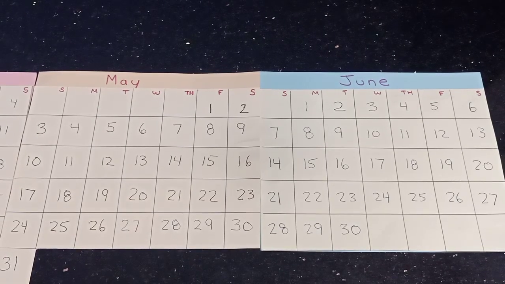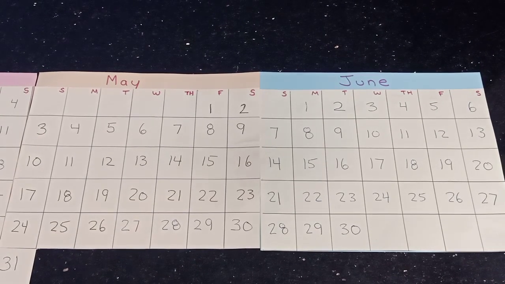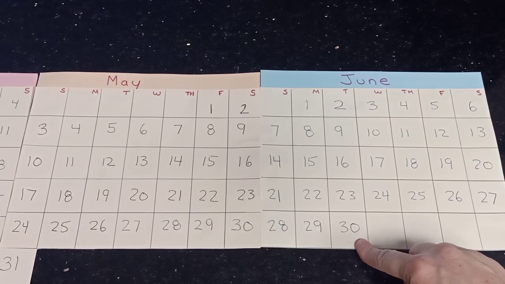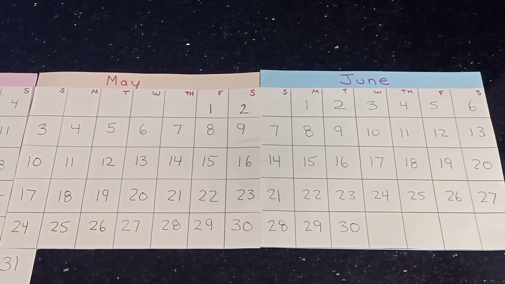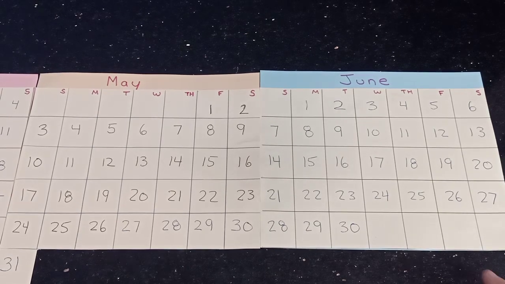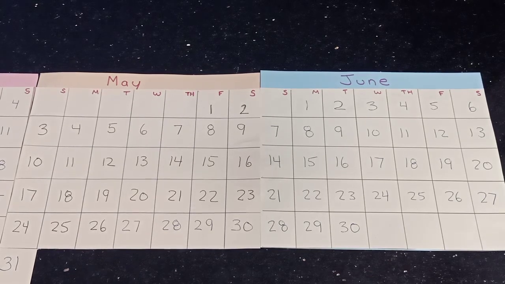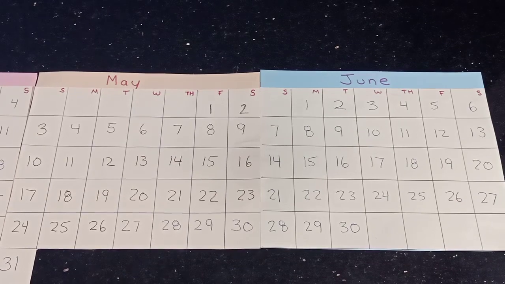Okay, so I've finished filling in all the numbers for June, and I've noticed that the 30th day of June has fallen on a Tuesday, and that's the end of the month. So you can guess that the next month, July 1st, is going to fall on a Wednesday. But we won't make any more calendars. 3 months is enough to answer the questions that are coming next.